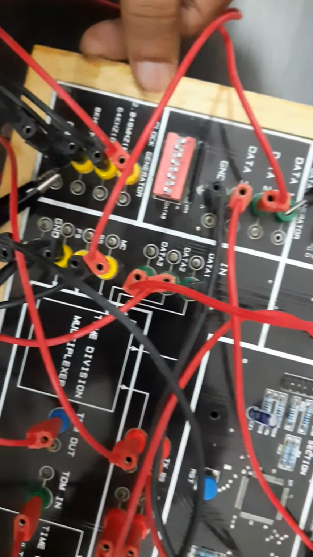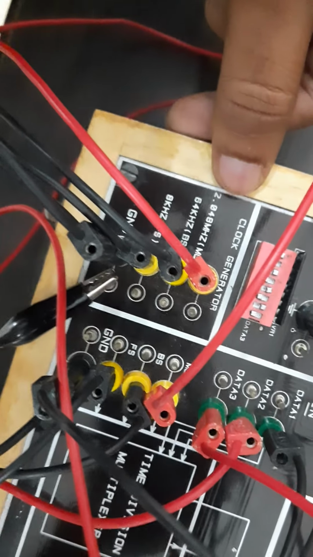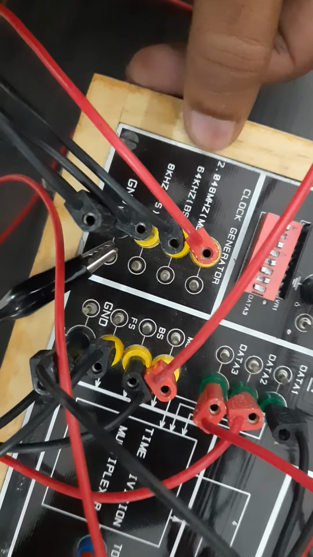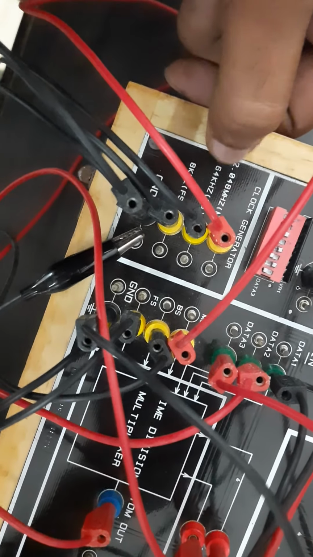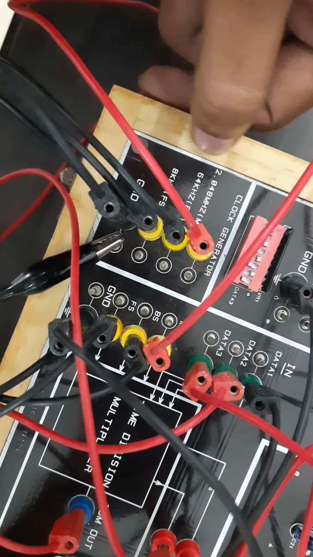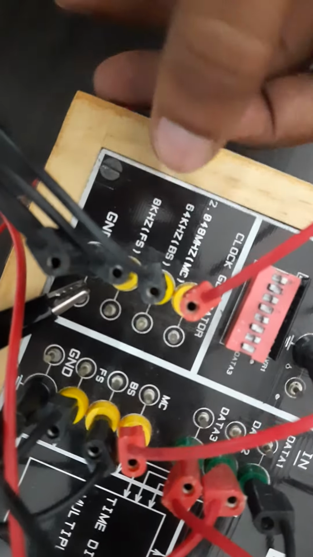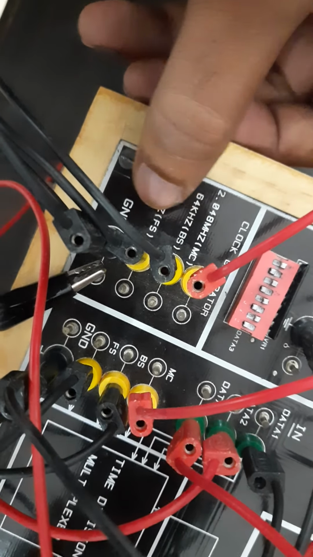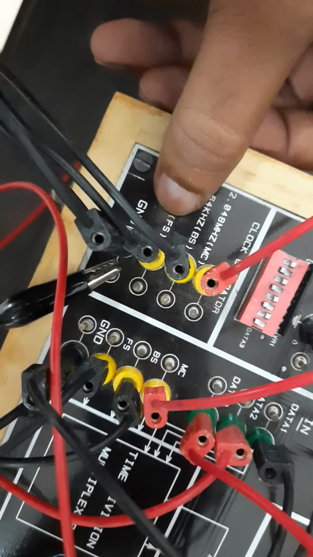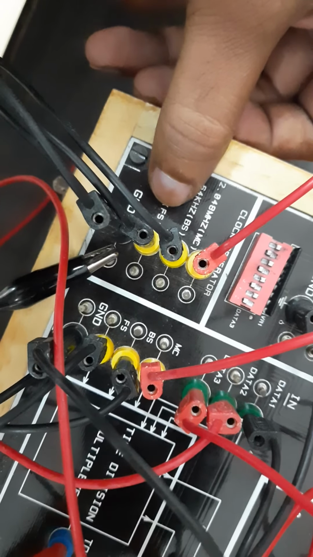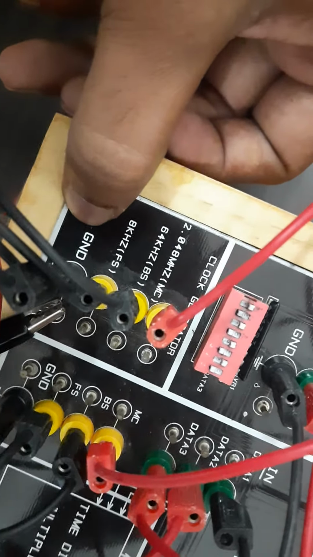Coming to the clock generator part. It generates internally a 2 megahertz frequency, as well as we have BS here, that is bit synchronization. One more is there, FS, that is frame synchronization. One more, it's a ground part, right?